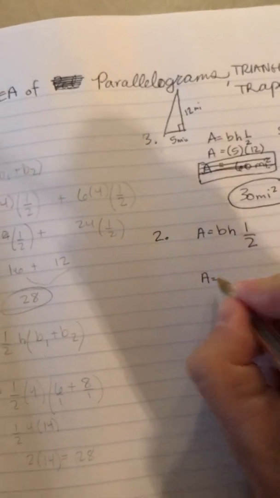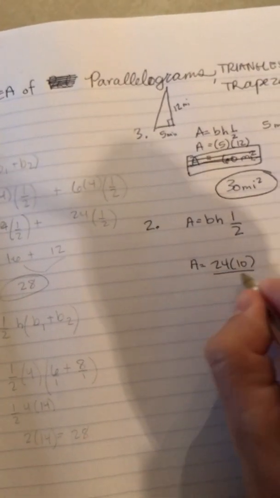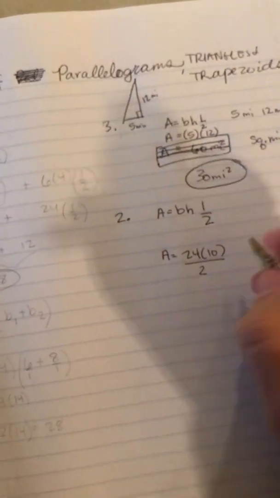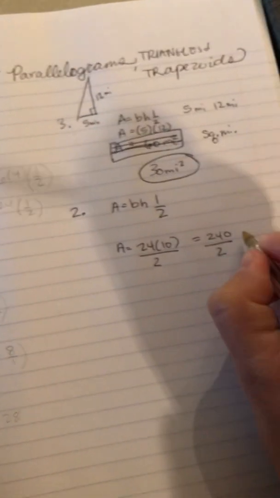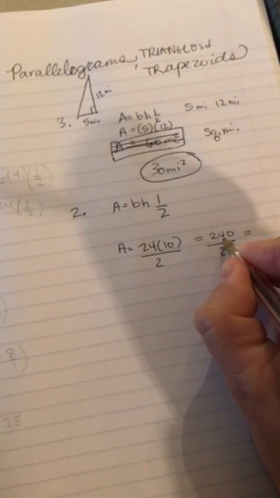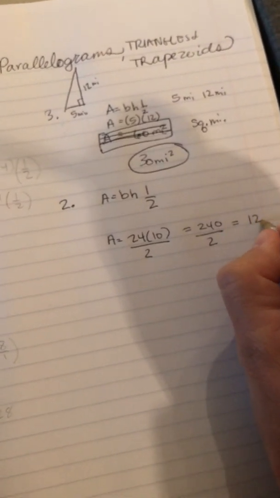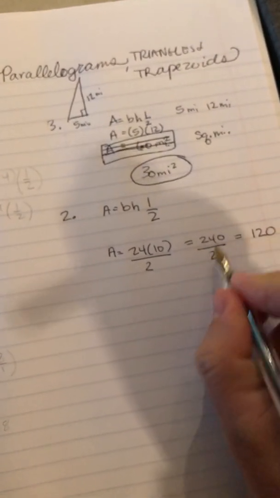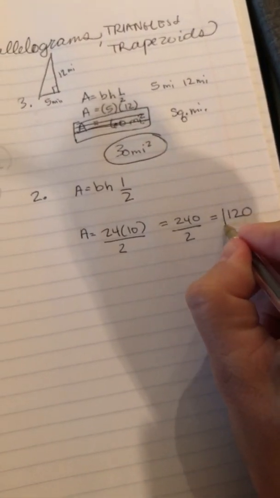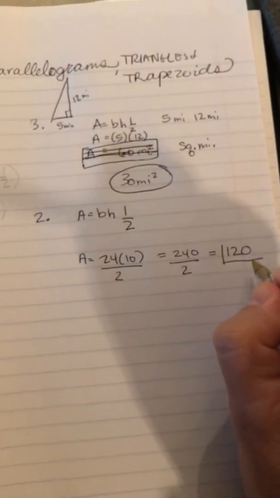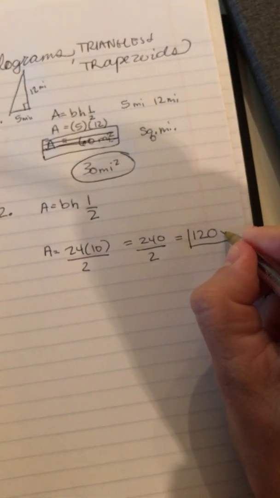Base is 24, height is 10, divided by 2. 24 times 10 is 240, divided by 2 is, well, 24 divided by 2 is 12, so 120. If you're not comfortable doing that in your head, just write it out. It's always good to do it the long way if you need to. The units for number 2 were yards. Yard times yard, yard squared.